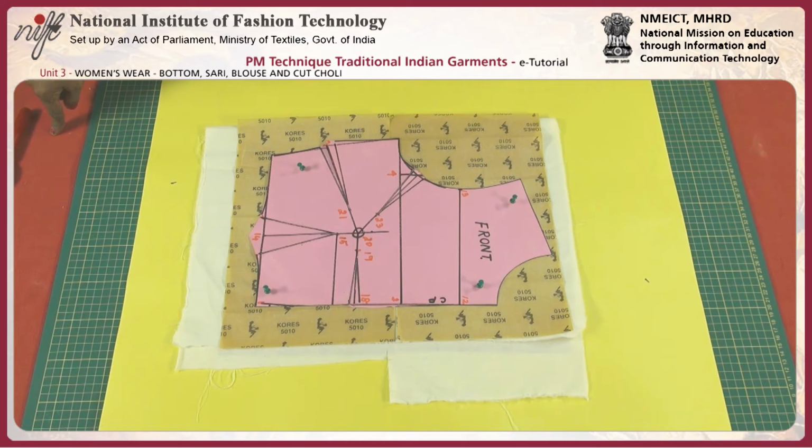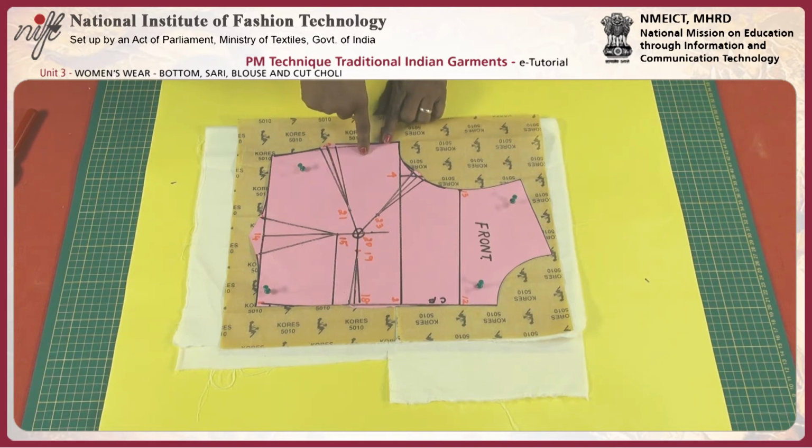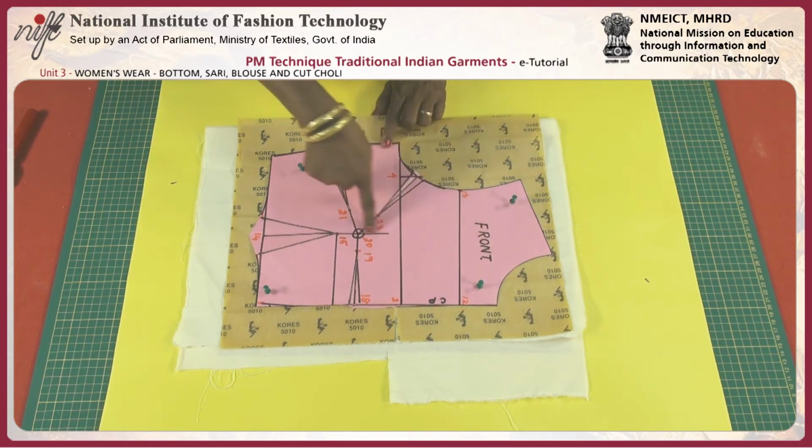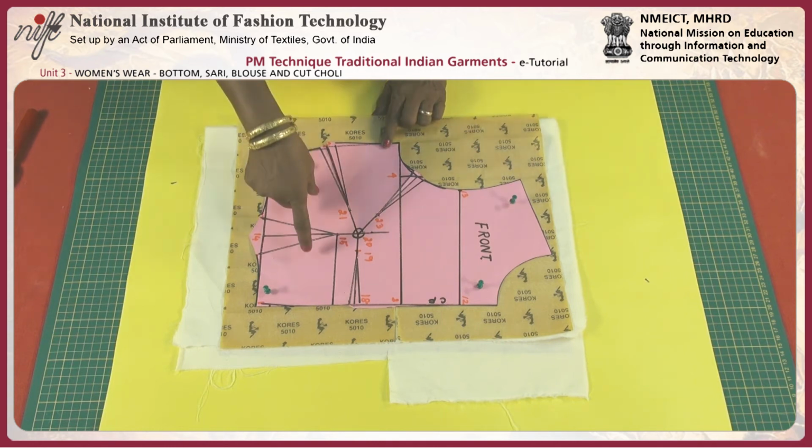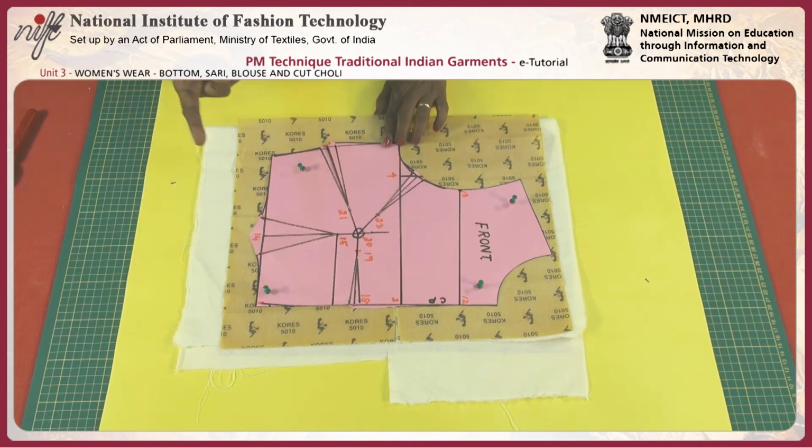Now we are tracing from the front block pattern of a saree blouse, but the back is being traced along with the seam allowance pattern, which has the cutting line and stitching line also. This tracing is done with the saree blouse front block pattern, but the back is done with the production pattern.